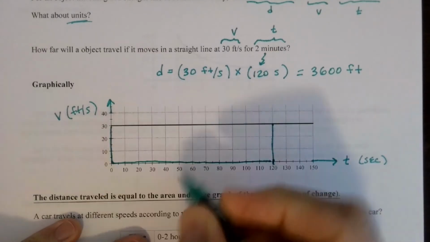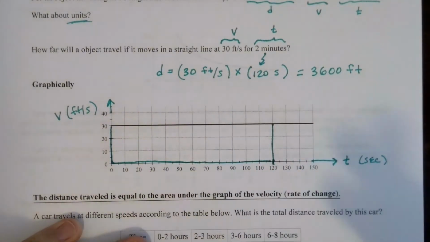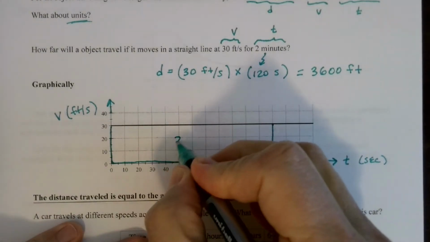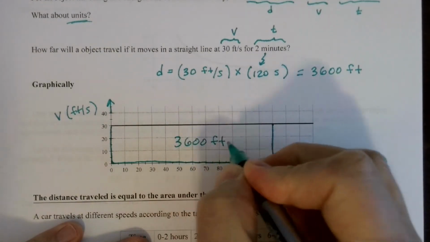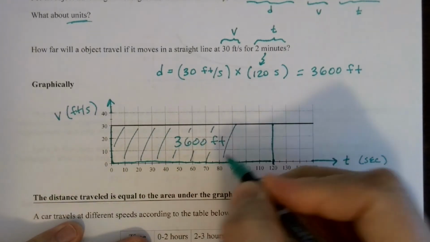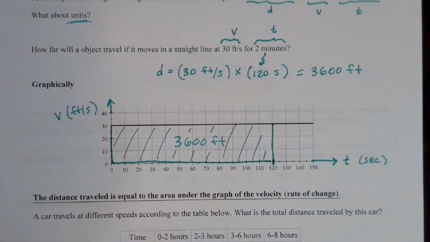And what's the area of any rectangle? It's the base times height, length times width, which is going to give me what? 30 times 120. It's giving me the 3,600 feet. And so the idea here that I'm trying to show you is, in this example, we can think of this problem of finding the distance of the object in terms of finding the area under the velocity curve. And this is going to be the way we're going to proceed.